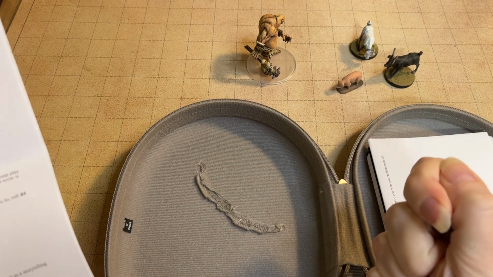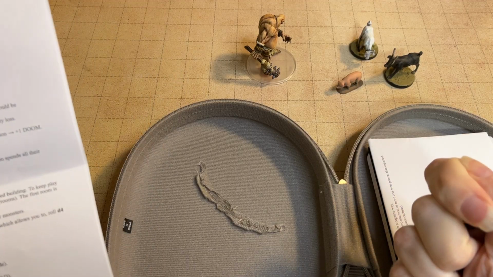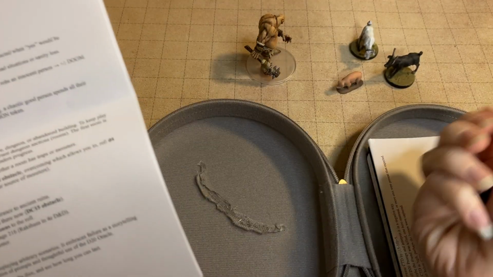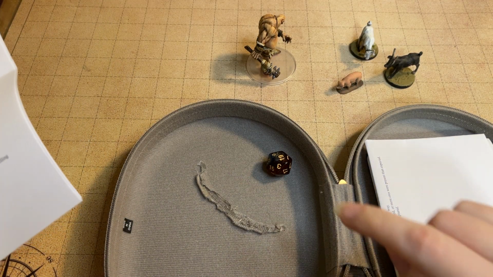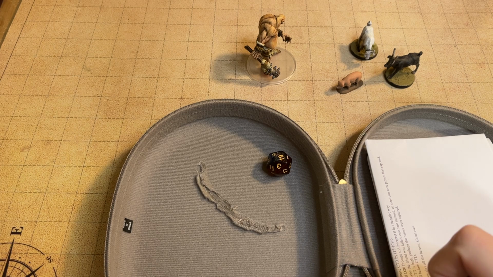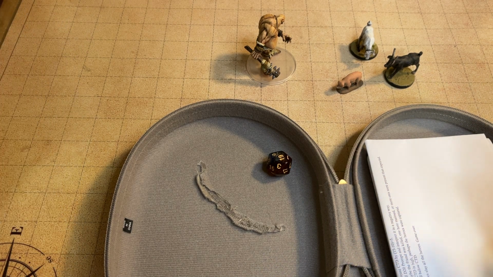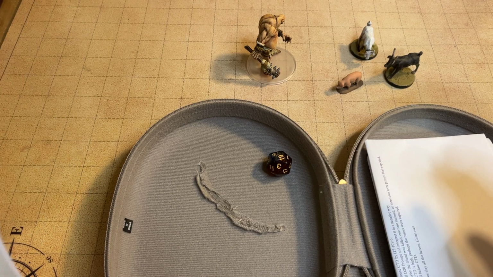Let's see if it is going to call help to deal with this ogre. It is likely, I think, it is going to call help. Yeah, we rolled 19, so it runs away towards the village to call help, but the ogre doesn't care about villagers. It just snatches some goat or pig.